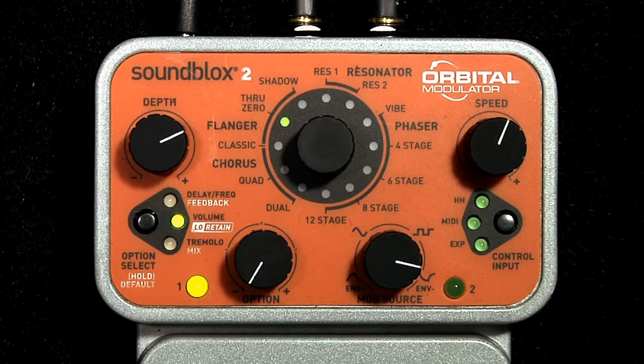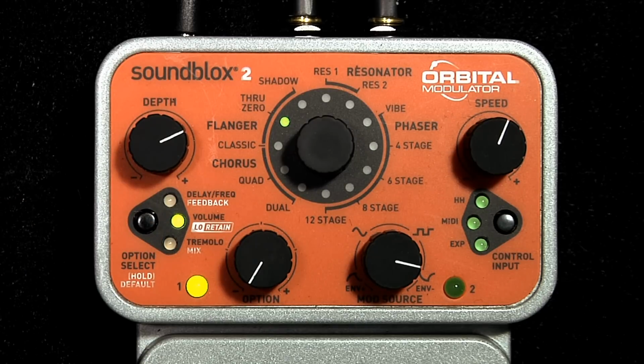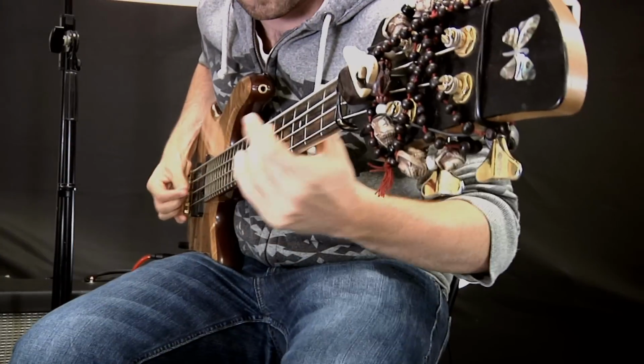The next part of the interface to explore is the default select option that we've built in for every single effect preset on the pedal. To access this feature, press and hold the Option Select button until the 3 LEDs blink. This will take whatever effect you have selected on the center wheel and set it to what we consider to be the most optimal settings. Now, this is a good way to find a good sound out of the box or to find a good starting point for developing your own crazy sound.